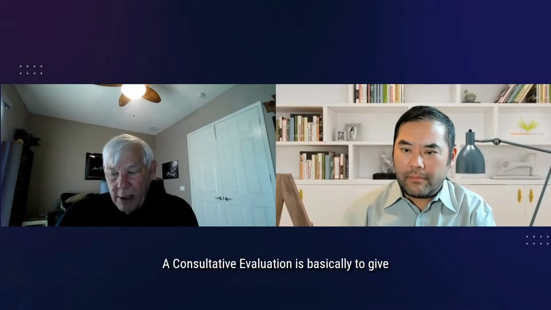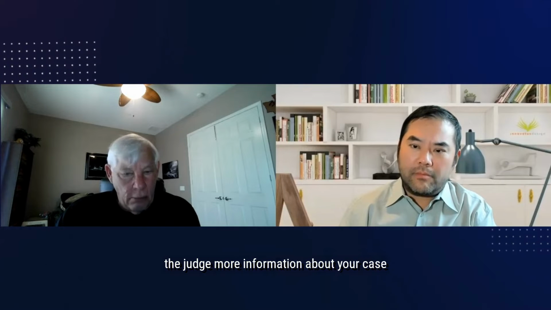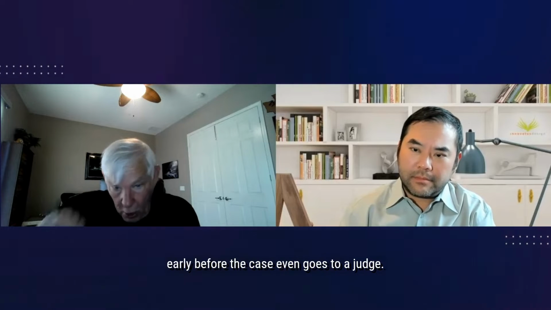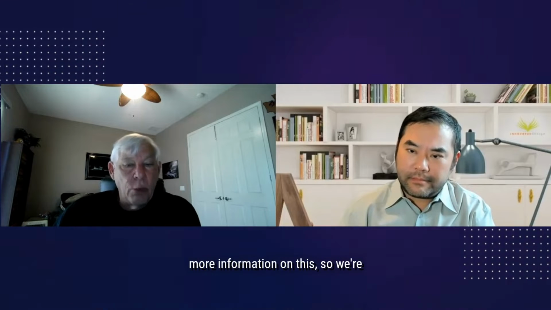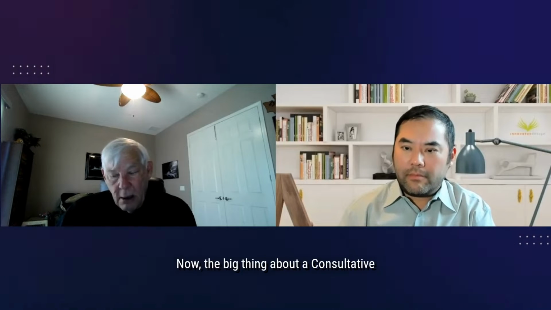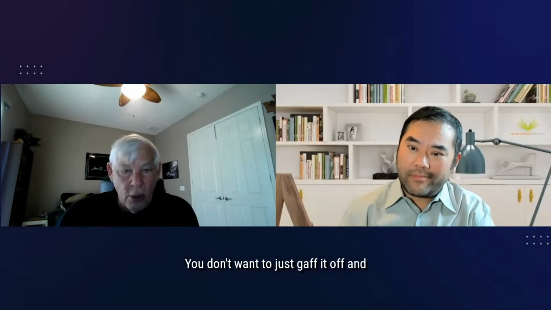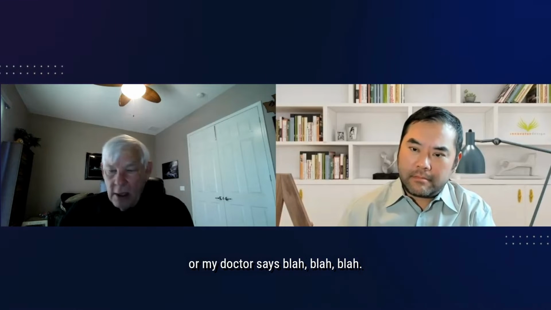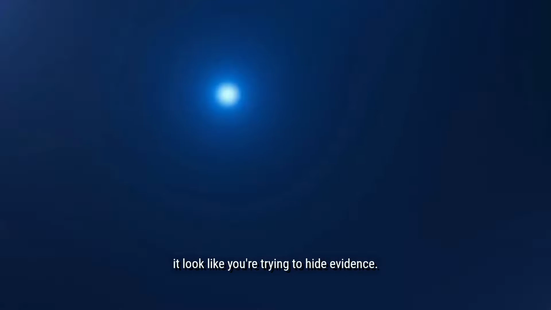The consultative evaluation is basically to give the judge more information about your case. And you may have a consultative evaluation early, before the case even goes to a judge, where DDS says, hey, we need more information on this, so we're going to send you to see a doctor. Now, the big thing about a consultative evaluation is you do not want to ever miss it. You don't want to just gaff it off and say, well, I'm okay, I don't need to go, or my doctor says blah, blah, blah. Don't do that, because that is going to make it look like you're trying to hide evidence.